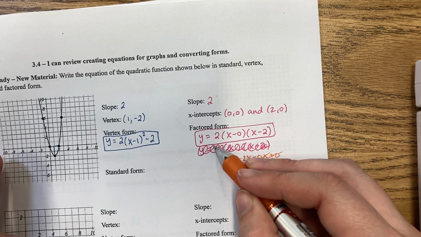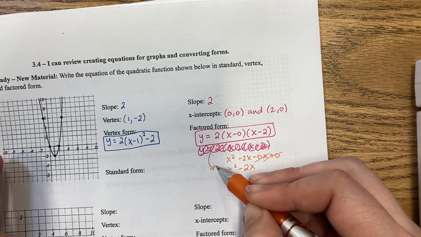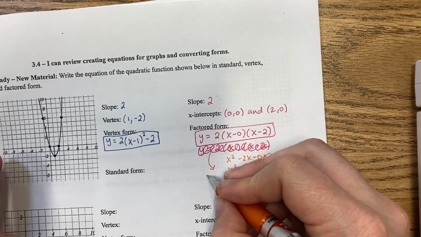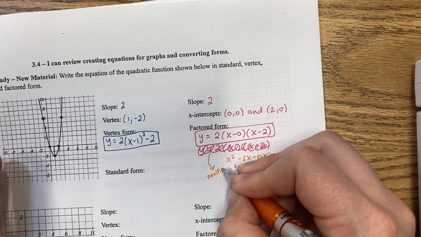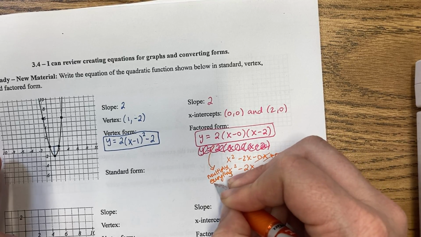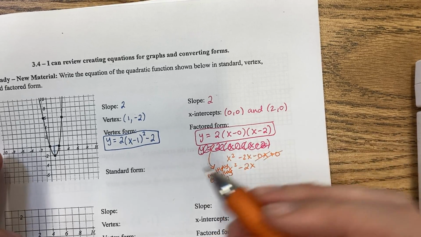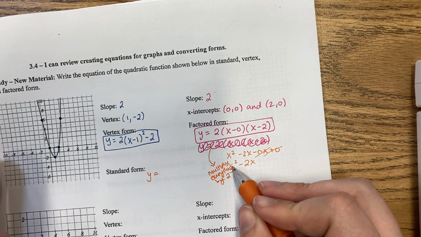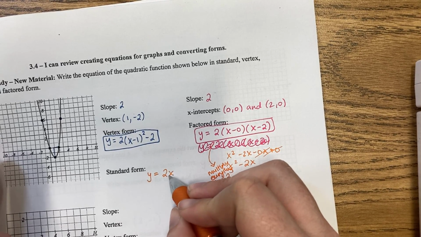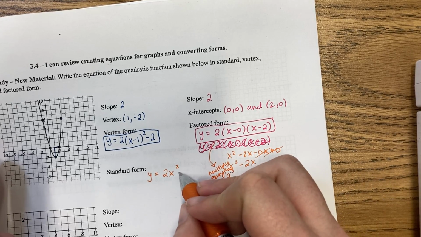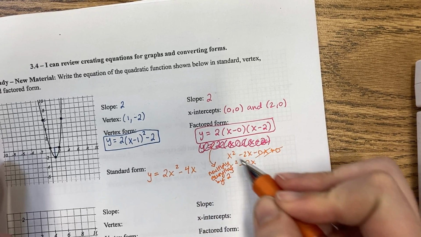Because of this 2, I need to multiply everything in this by 2. Which gives me my standard form: 2 times x squared is 2x squared. 2 times negative 2 is negative 4x.